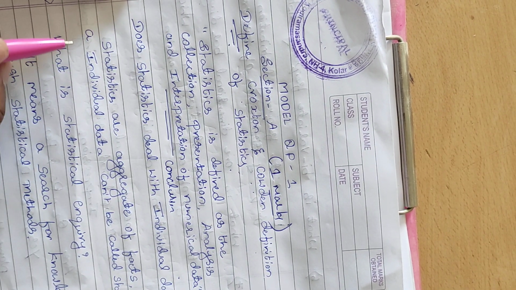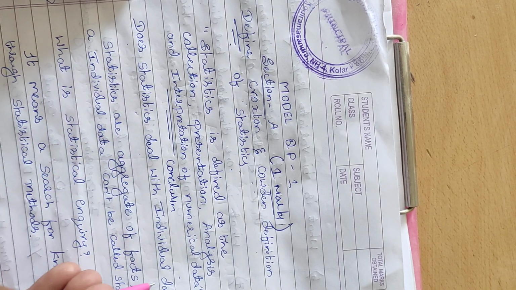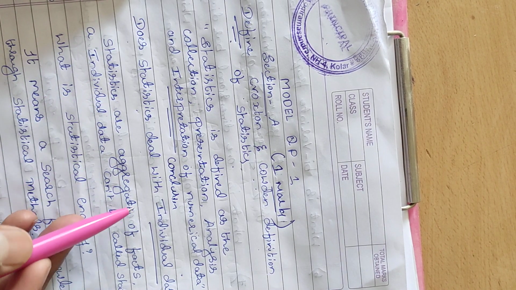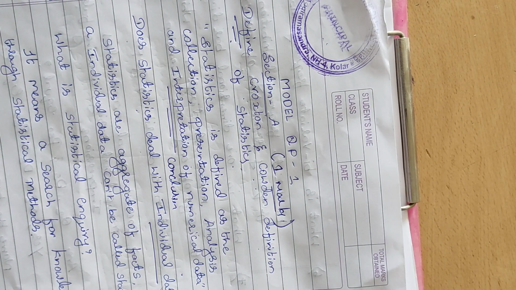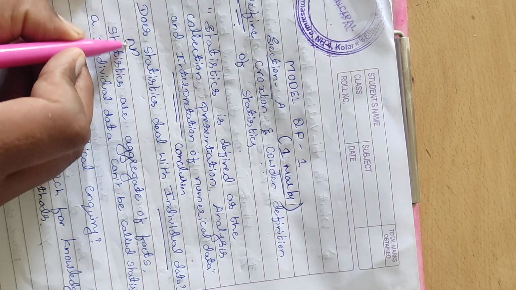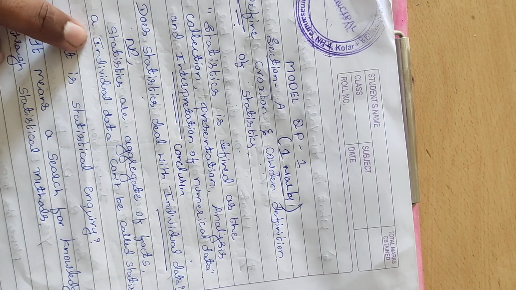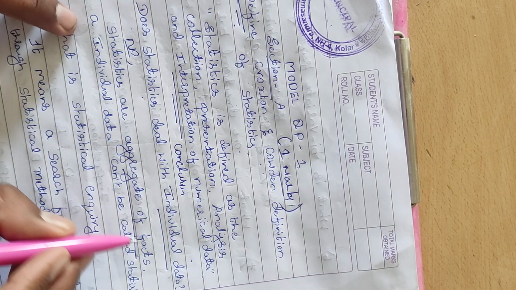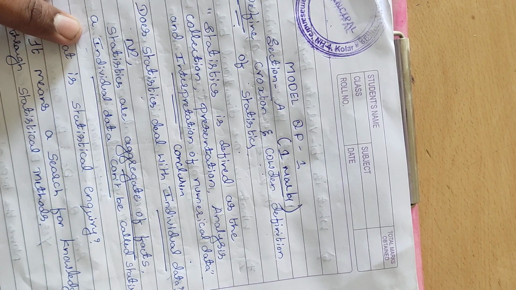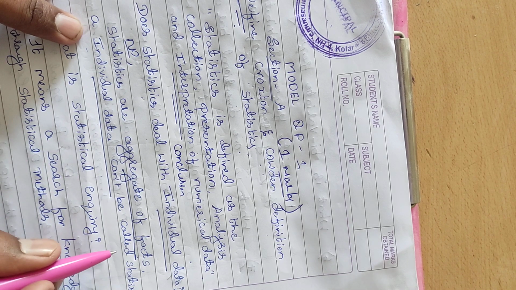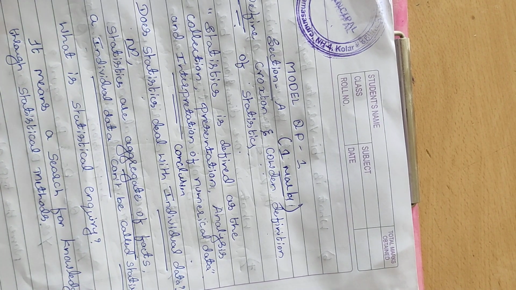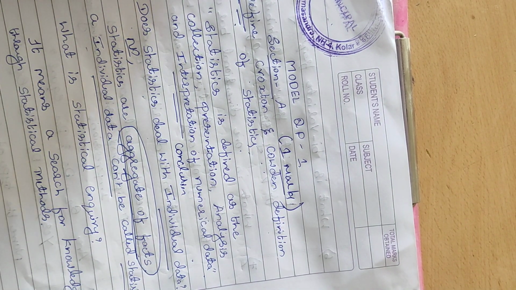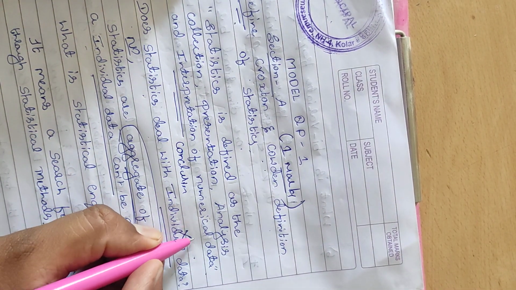Let us know about the second question. Does statistics deal with the individual data? This is the question. Actually it is no. We should write no. Statistics deals with the aggregative facts, not individual data. Individual data cannot be called statistics, because statistics deals with the aggregative facts.